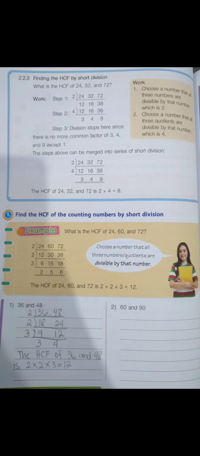Now, please open your book on page 78. Page 78, finding the HCF by short division. What is the HCF of 24, 32, and 72? That's three numbers. Step 1: divide 24, 32, and 72 by 2.